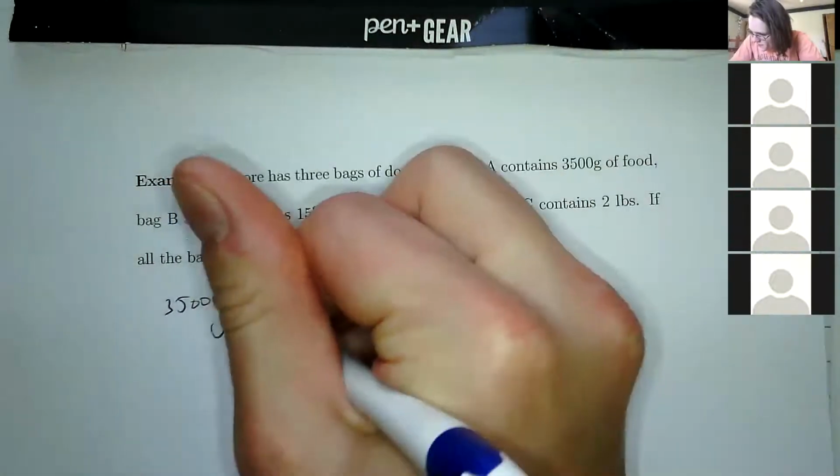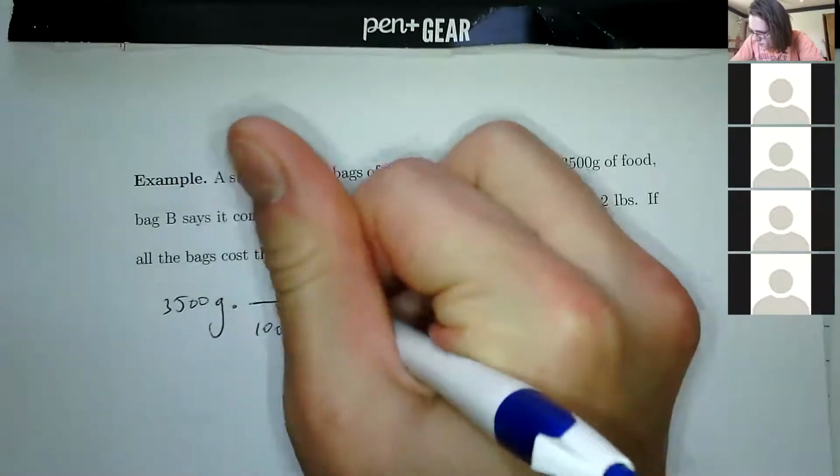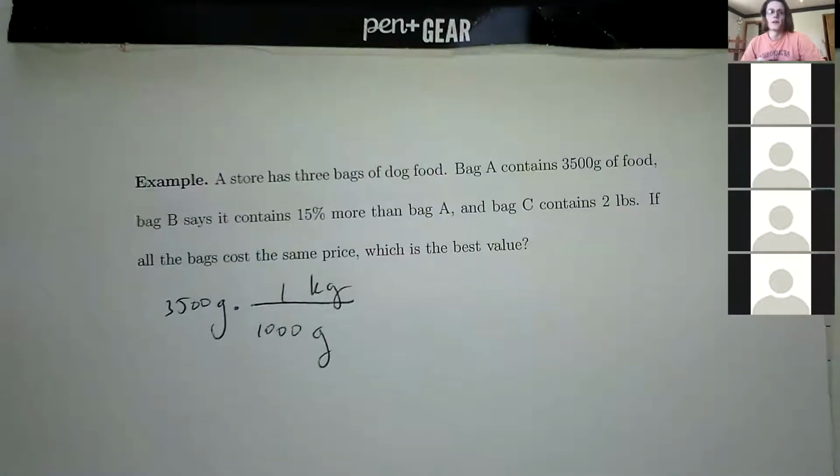Anyway, so as I said, 1,000 grams in 1 kilogram.